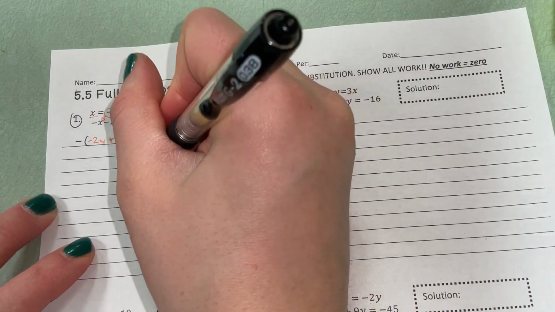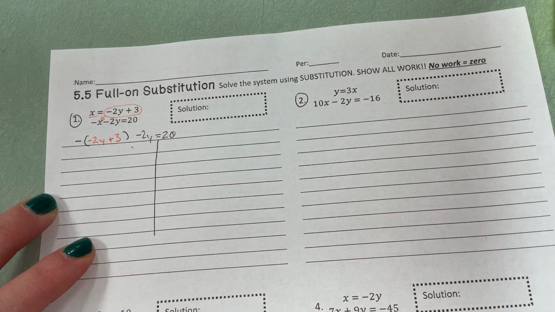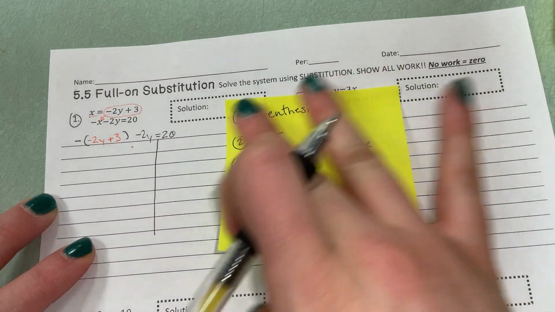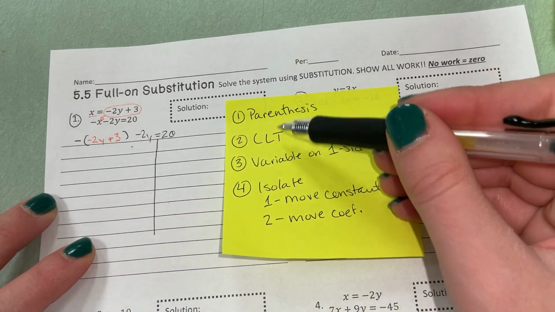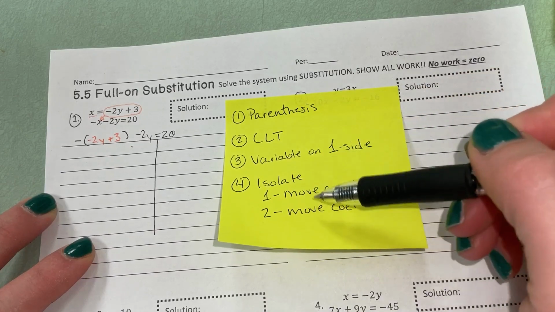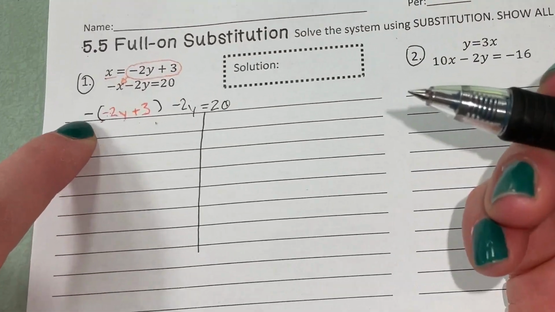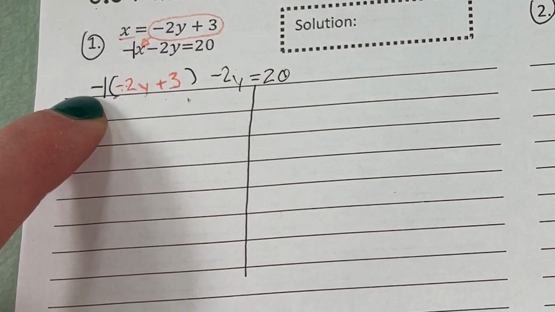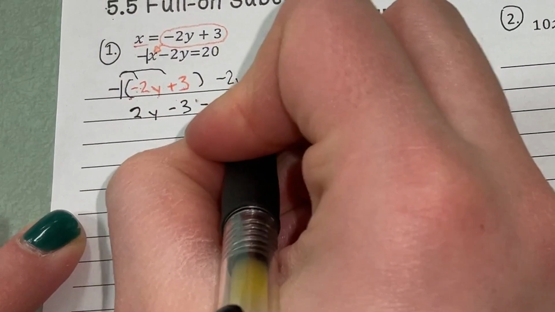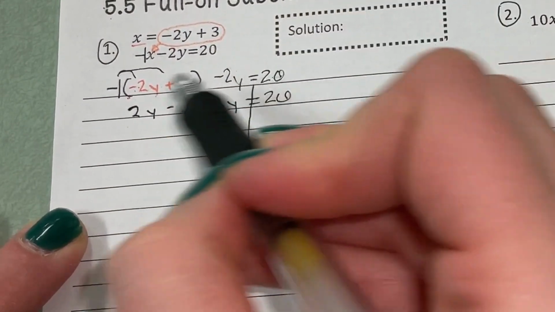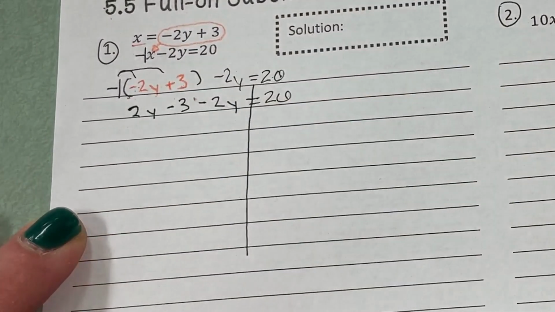So what I'm going to do now is solve. And we are still going to be using this skill: parentheses, combine like terms, variable, isolate, move the constant. I'm going to just talk us through it and go pretty fast. Now I have a negative in front of this parentheses, which is technically a negative 1, because there's technically a negative 1 in front of that x. So I'm going to distribute that, and this gives me 2y minus 3 minus 2y equals 20. I multiplied that negative 1 inside of the parentheses.